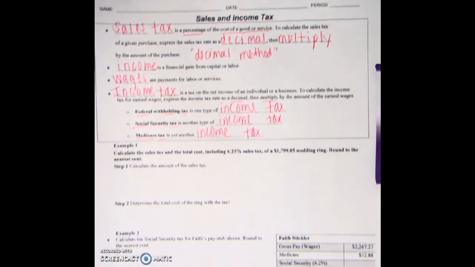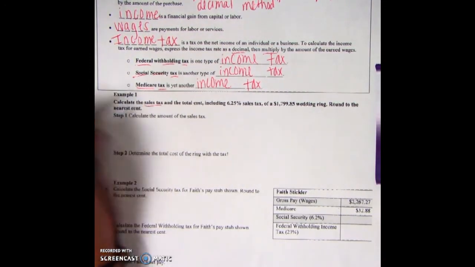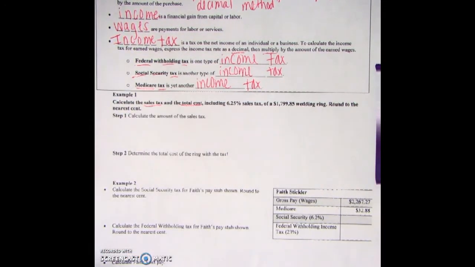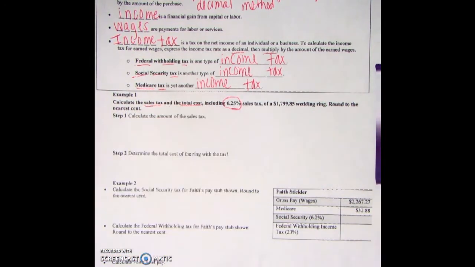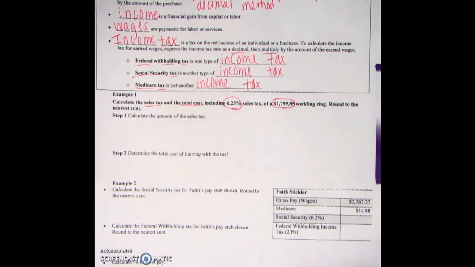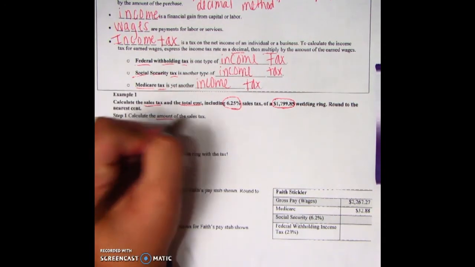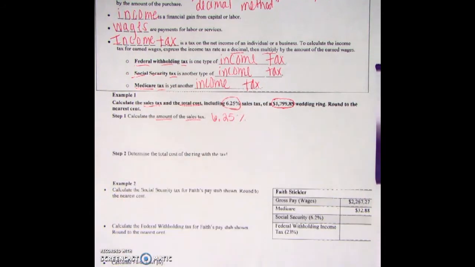Okay, so now let's go ahead and do some calculation. Let's see what all of this really looks like. So on example 1 here, it says we want to figure out the sales tax and the total cost on a purchase that has 6.25% sales tax, and we're trying to buy a $1,799.85 wedding ring.